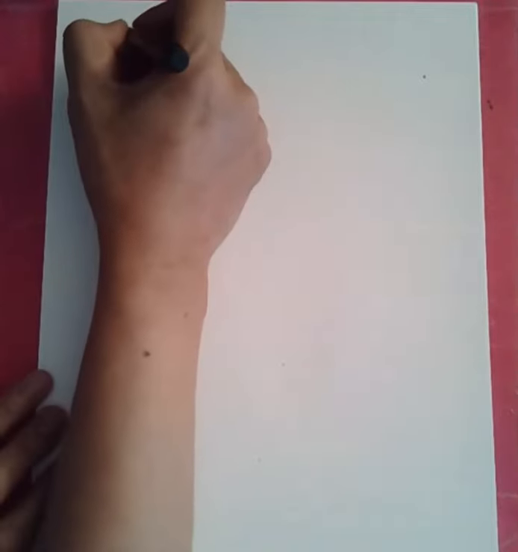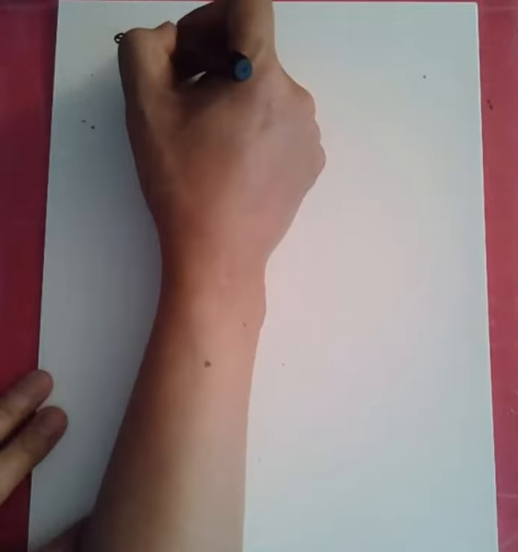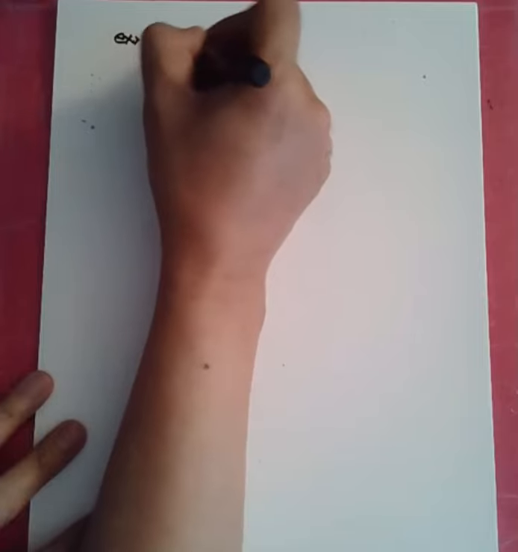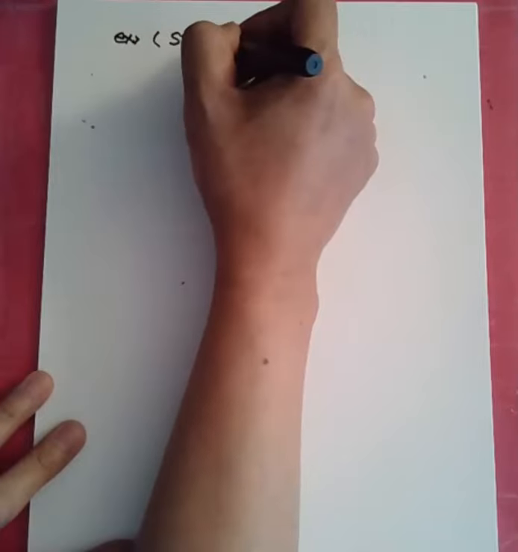The last one we wanna think about is the no solution case, side-side-angle case.